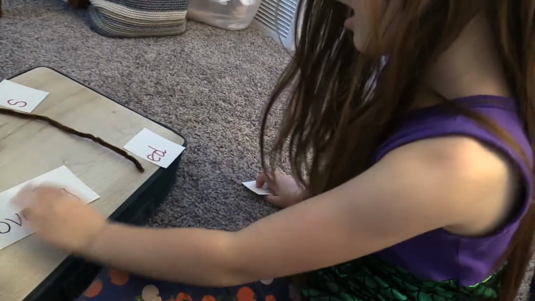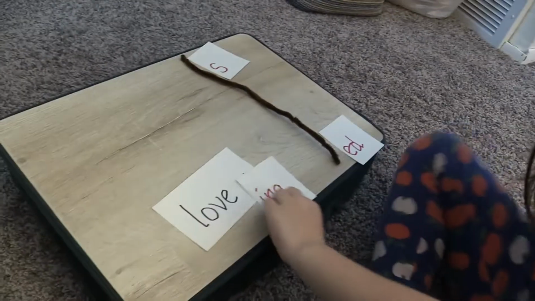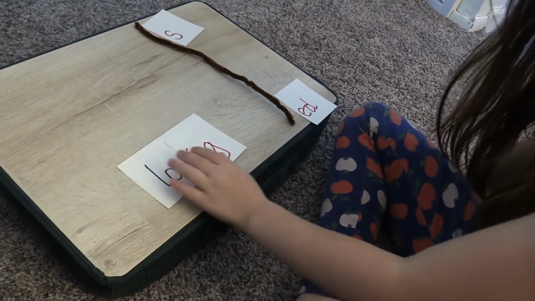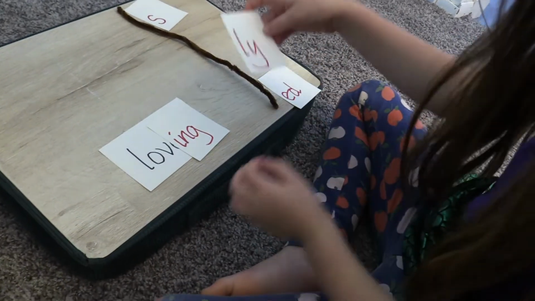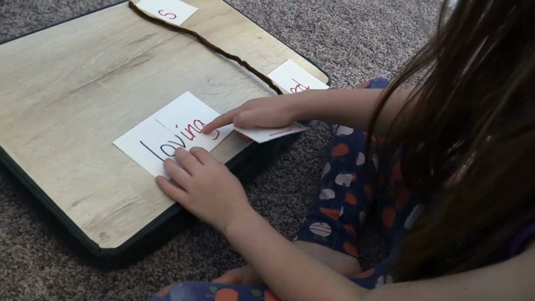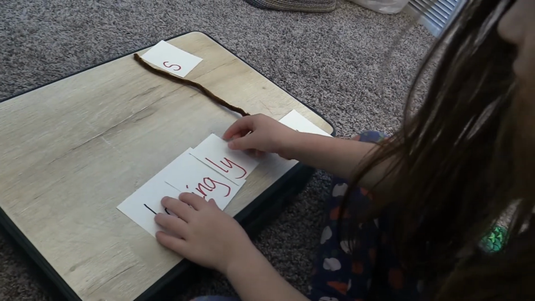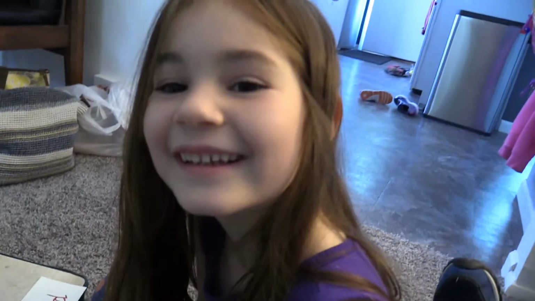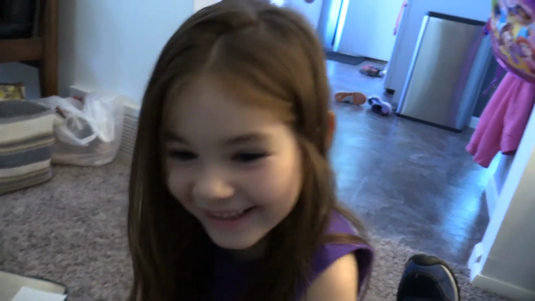first? The ing. Yes. And remember, because the I is a vowel, it's going to replace that final E. Okay, what word do we have there? And then, wait, before we put on the ly, what word do we have? Loving. Very good. All right, now you wanted to add the ly. Now what do we have? Lovingly. That's a beautiful word.